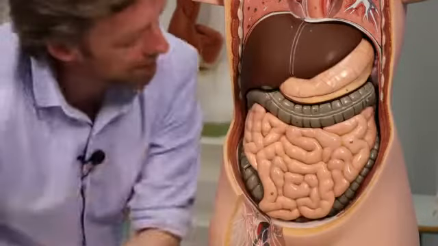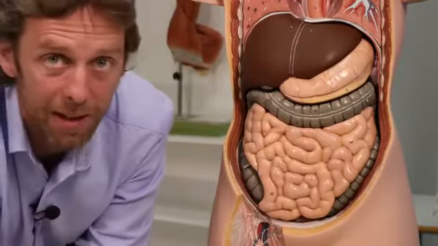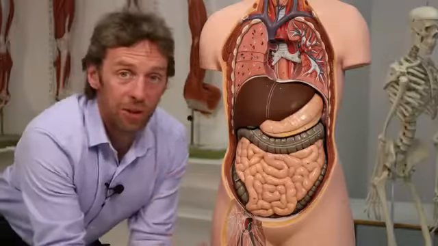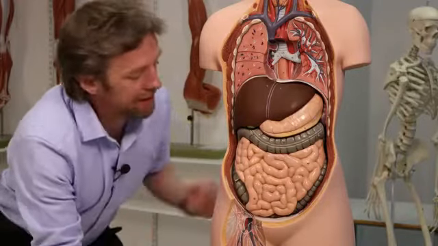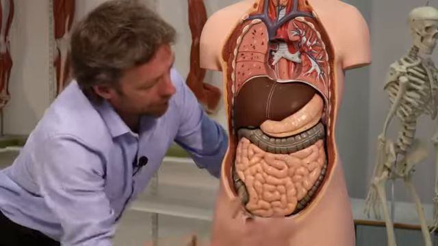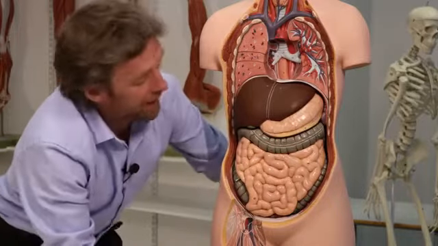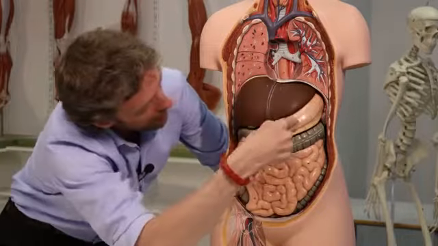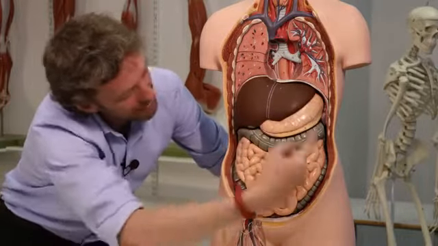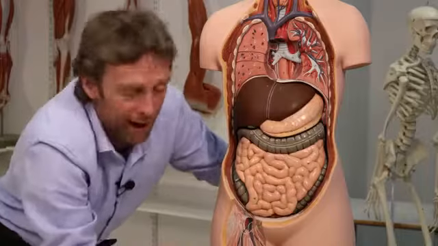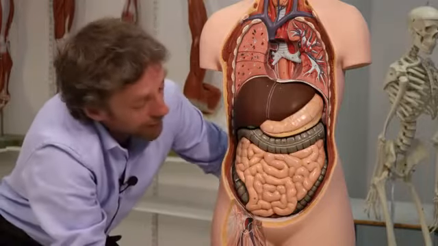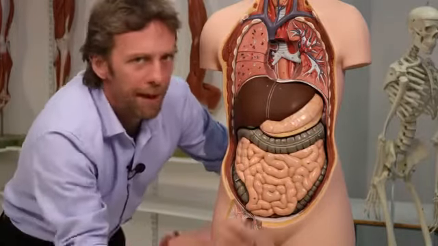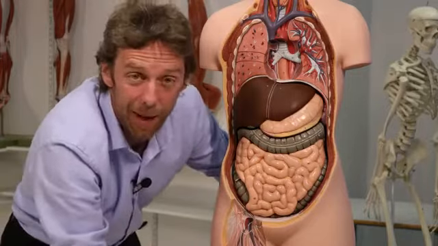If we take the greater omentum off, now we can see the GI tract. The GI tract, or the gastrointestinal tract, is the bulk of the viscera that we find within the abdominal cavity. It's a long continuous tube from the esophagus and stomach through the small intestine and the large intestine all the way through to the rectum and the anal canal. The rectum is in the pelvis and the anal canal is in the perineum.